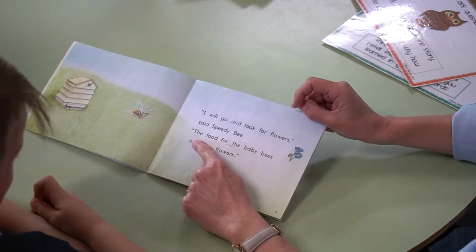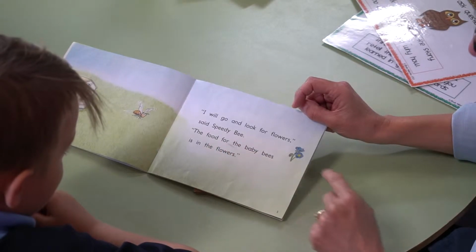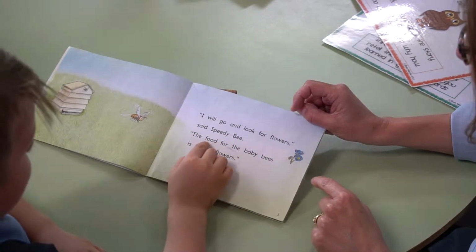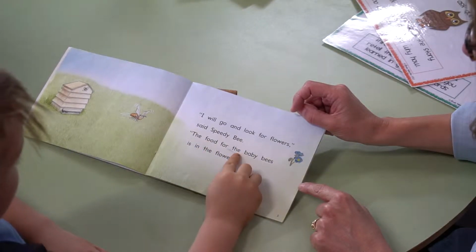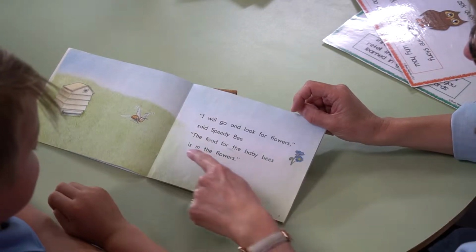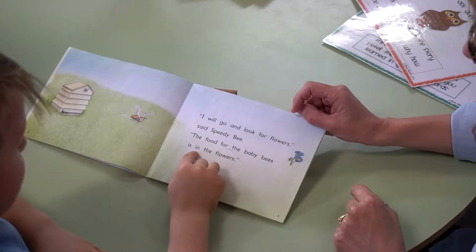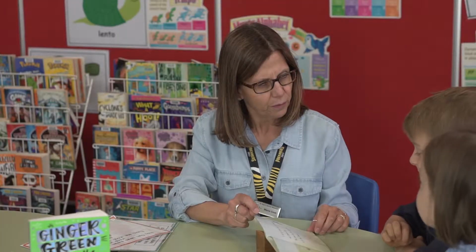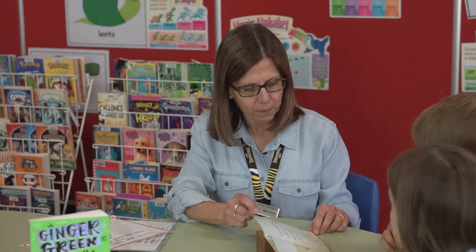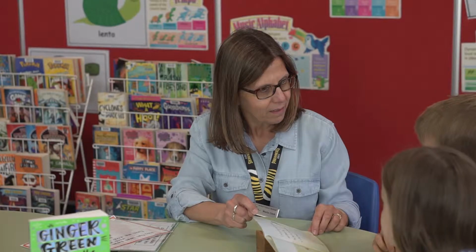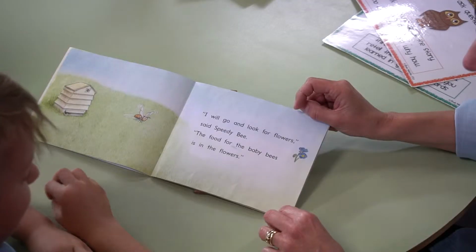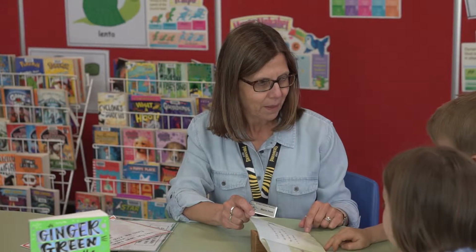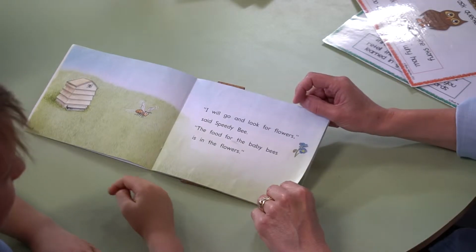Okay, let's keep going. The flower food. Food. You point to it. The food for the baby bees is in the forest. Flowers. What sort of food would be in the flowers for the baby bees? Would it be nectar? McDonald's? Would it be McDonald's in the flowers? No. No, that's a bit silly. What food would you find? The nectar. The nectar. Oh, well done.